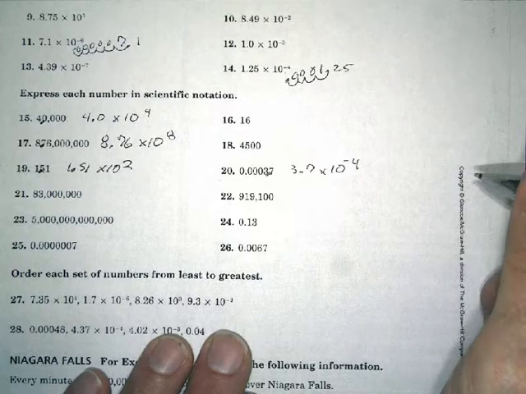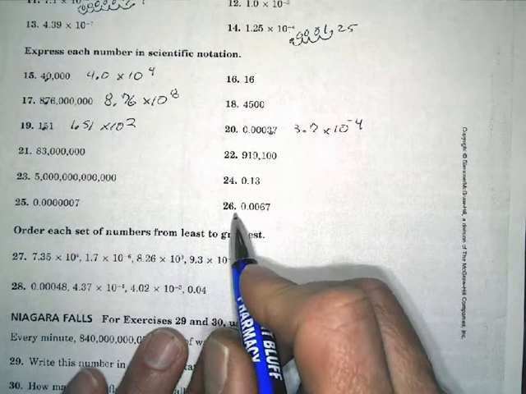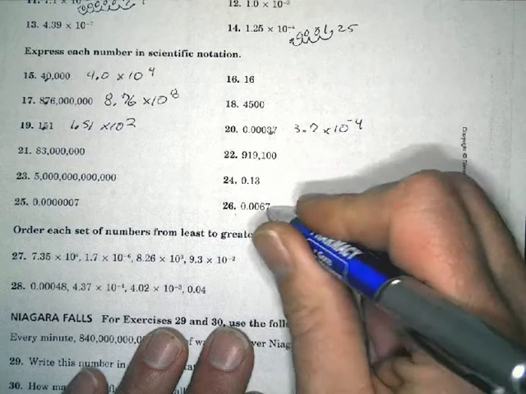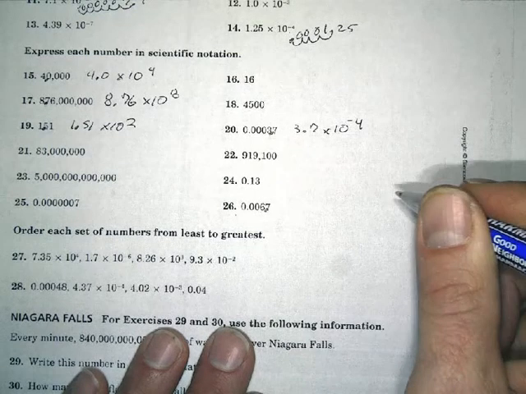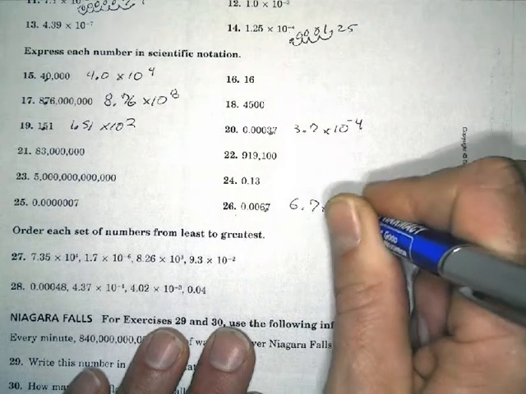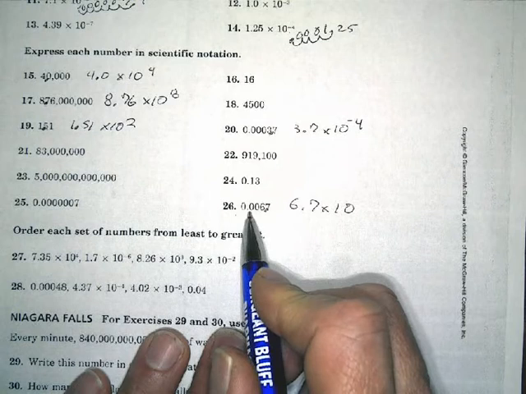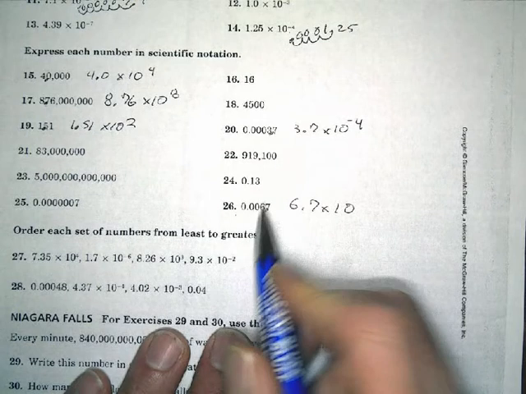Another negative example, number 26. Start off the same, decimal after the first number, so it's after the 6. So we have 6.7 times 10. Then we'll count our numbers between our two decimals. 1, 2, 3. And again, since we started with a decimal, our exponent will be negative.